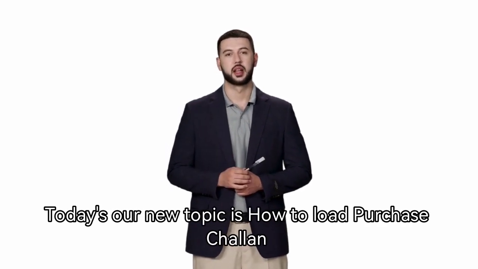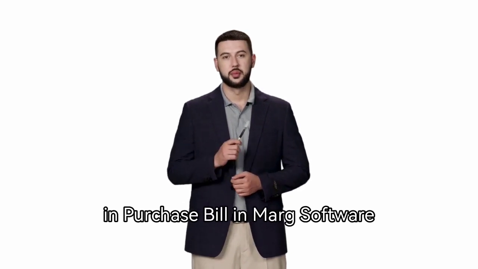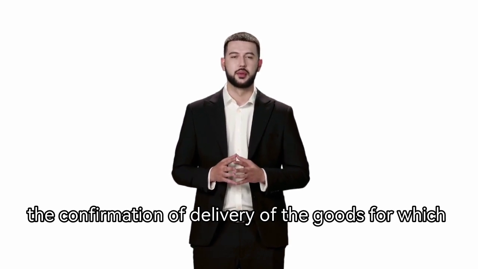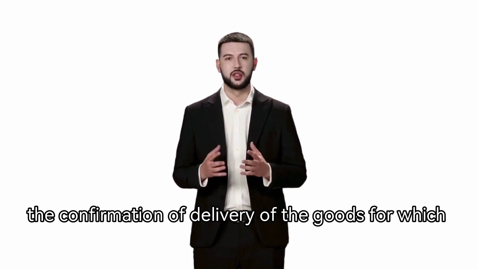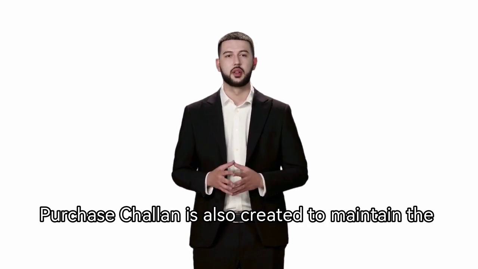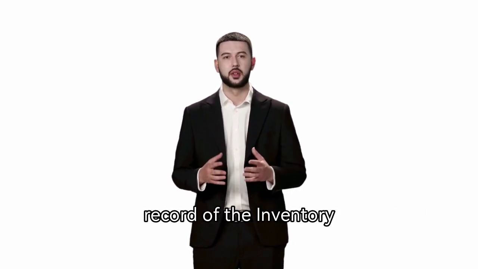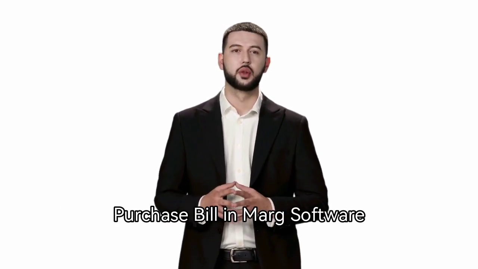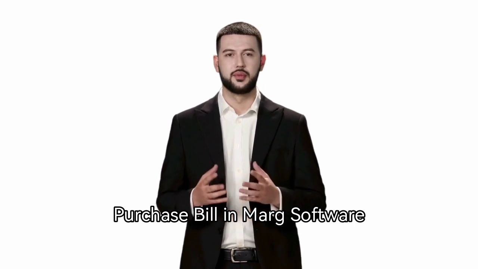Today's new topic is how to load Purchase Challan and Purchase Bill in Marg software. So, what is Purchase Challan? Purchase Challan is basically a document type for the confirmation of delivery of the goods, for which Purchase Bill is created once confirmed. Purchase Challan is also created to maintain the record of the inventory. So let's see the process of loading Purchase Challan into Purchase Bill in Marg software.